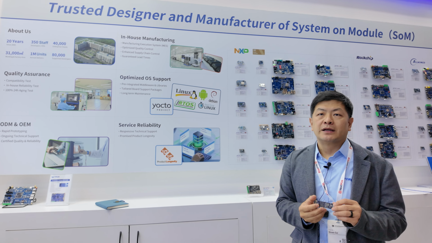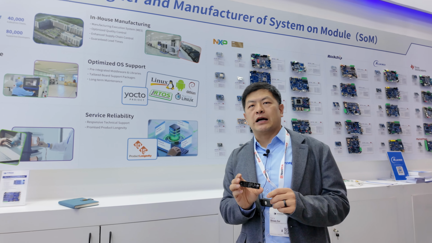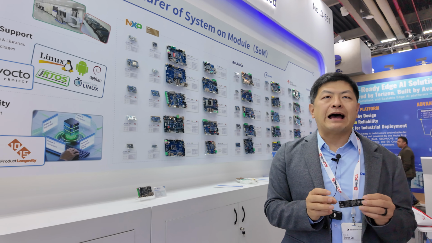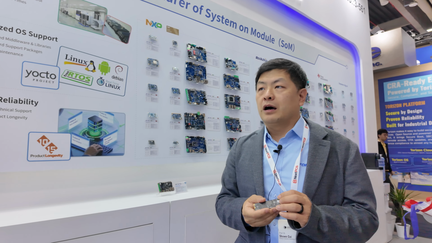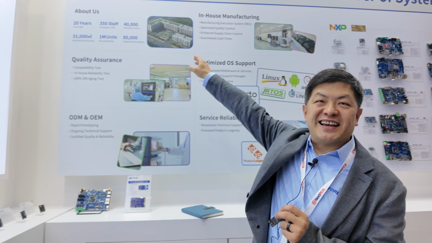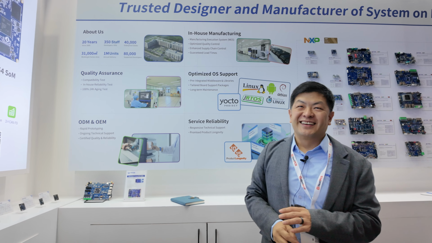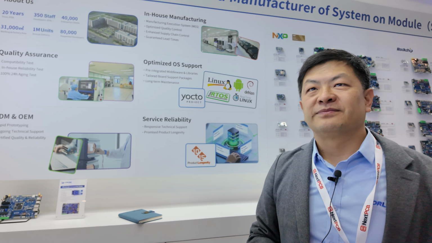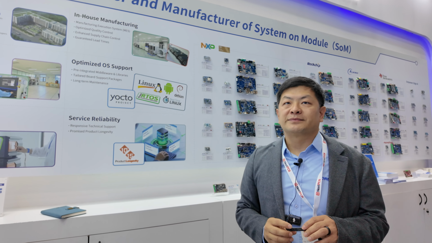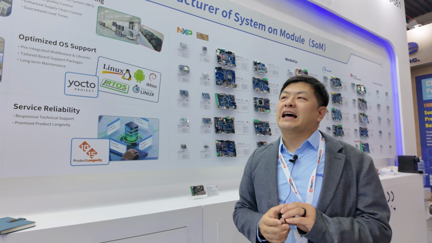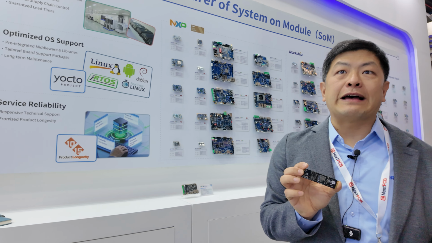We also have a dedicated tech support team and dev team, working closely with 40,000 clients globally. 30,000? No, 40,000. Wow. So how do you choose the clients? You can't work with everybody, right? Is it an interesting project, or how does it work? Basically, these clients choose our SoM, and we do support.